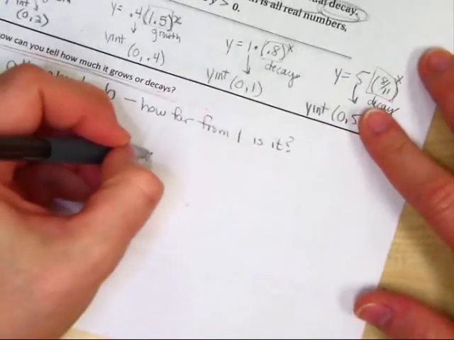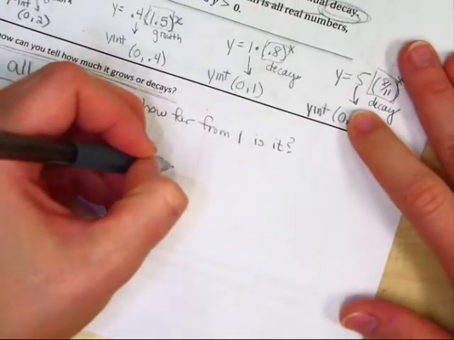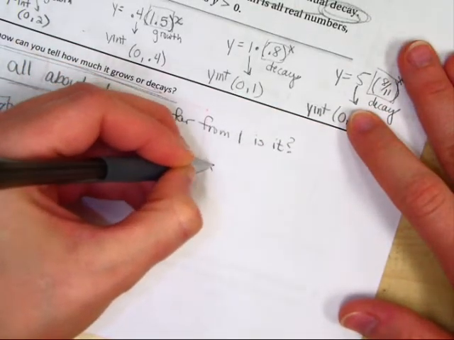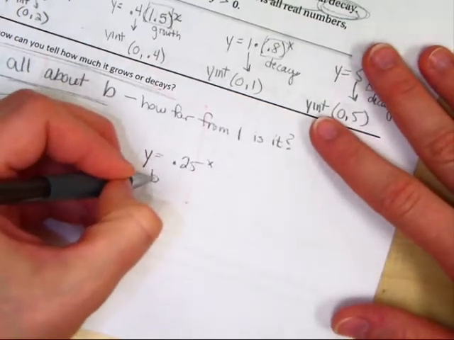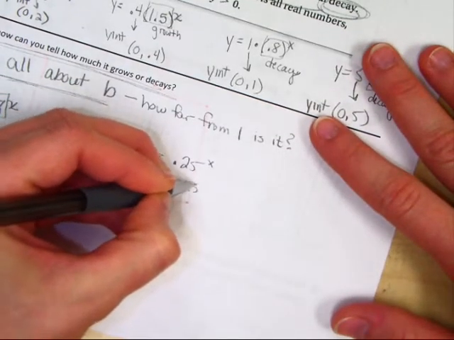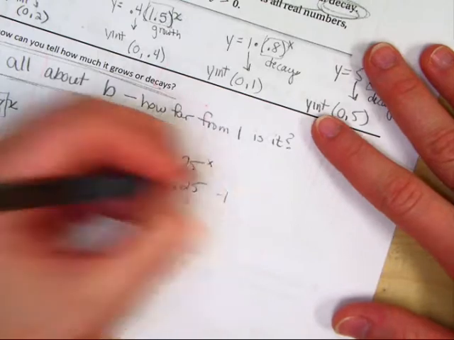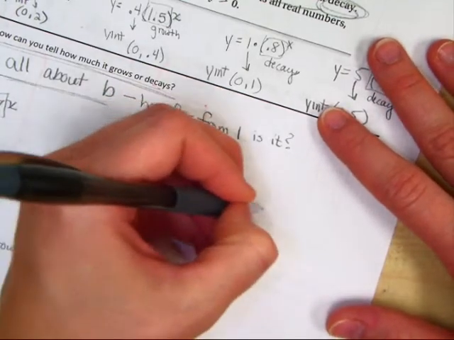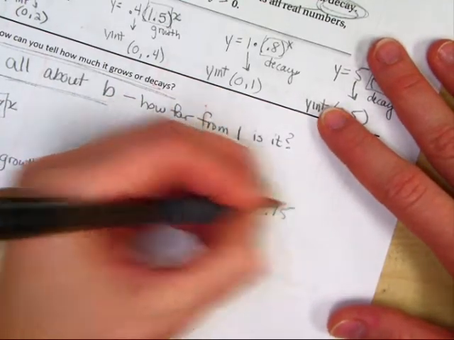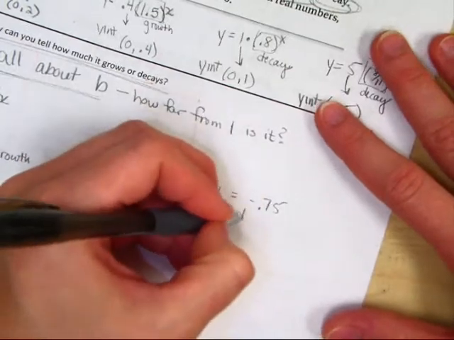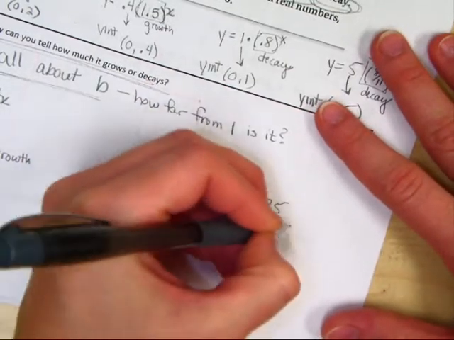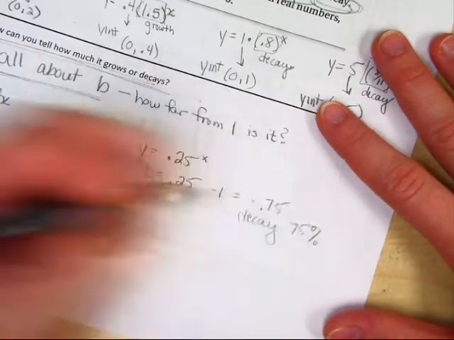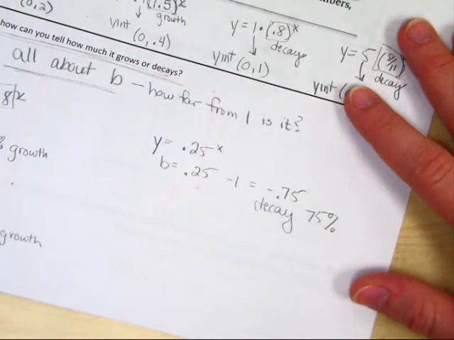Okay? Let's try y equals 0.25 to the x power. B is 0.25, and if you take away 1, you get negative 0.75. That means that this one is a decay of 75%.